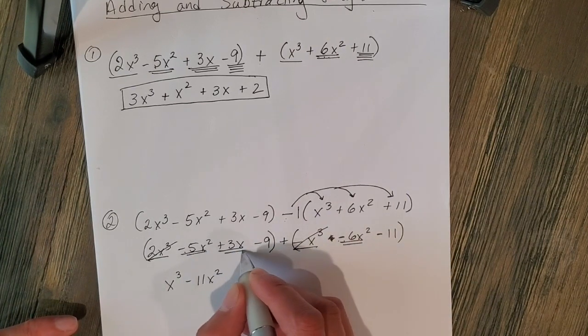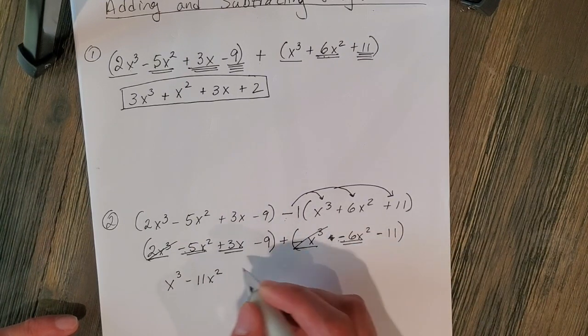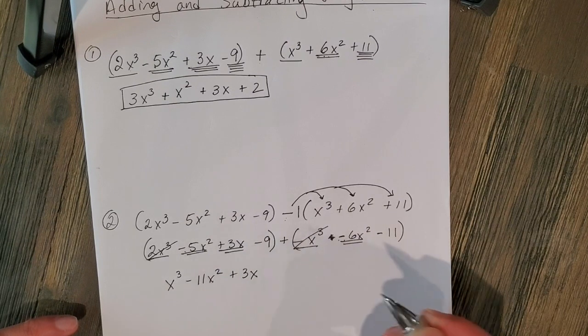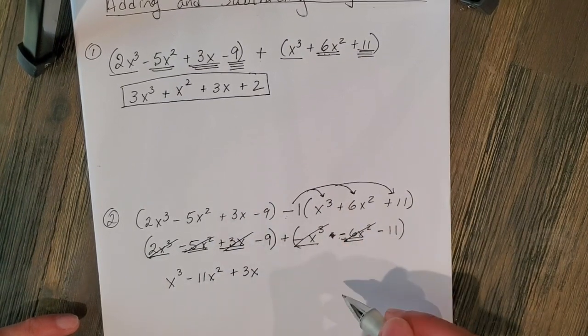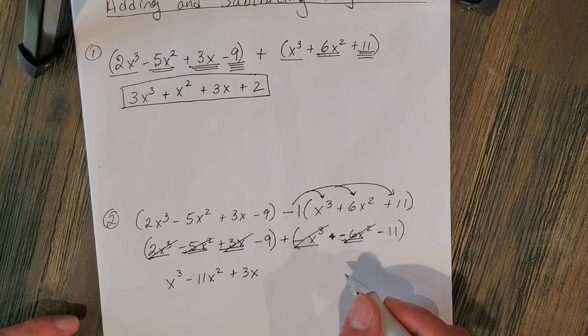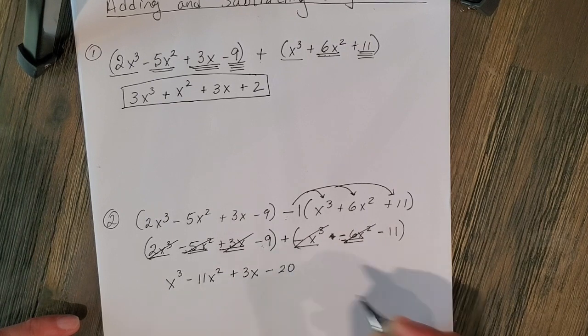Next, we have positive 3x. Remember, there's no other x term there, so we just bring it down. I'm going to go ahead and slash these here. And then I'm left with negative 9 and negative 11. That's going to be another addition problem because I'm going to have more negatives. So I have a total of negative 20.